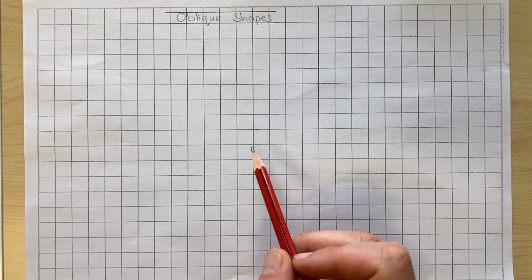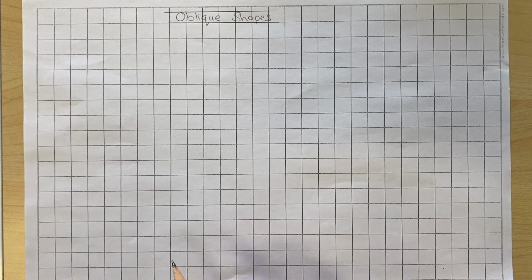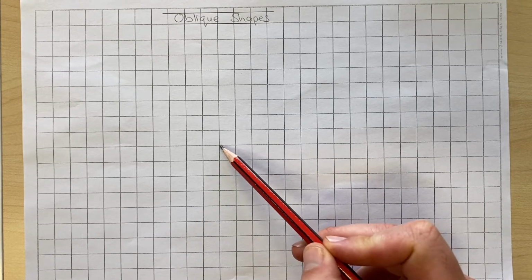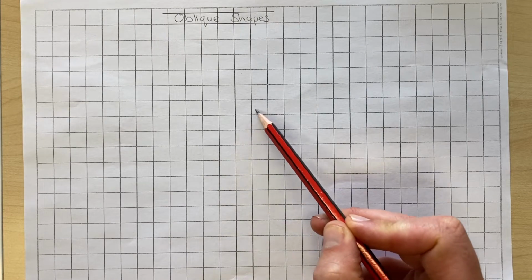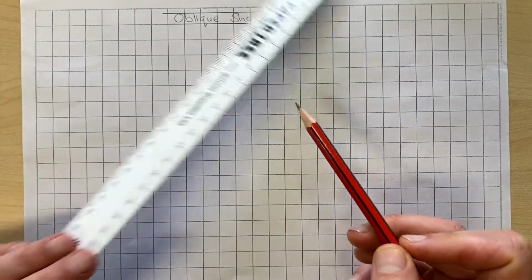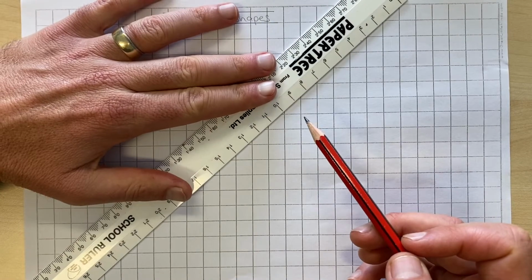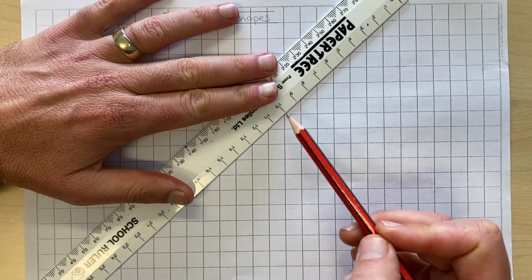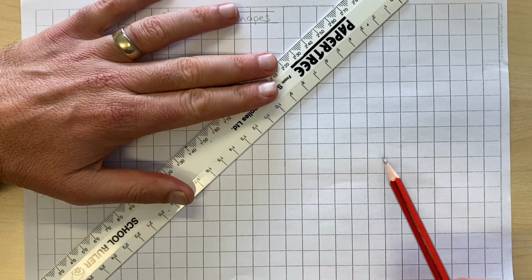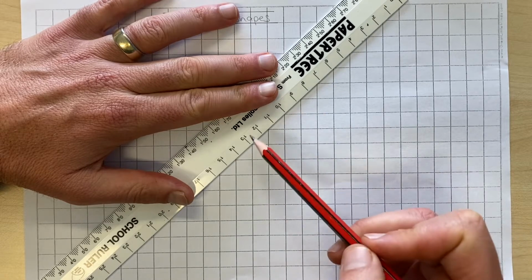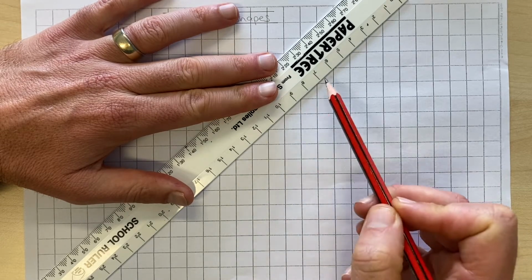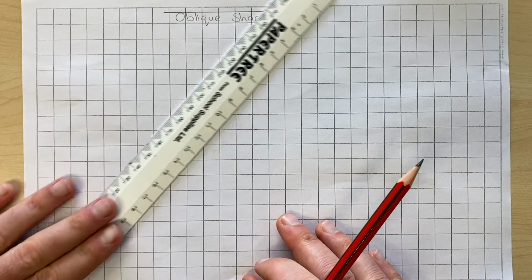Each grid on this paper is 1 centimeter by 1 centimeter, which means when you rule a line from corner to corner, each of those squares, and let me just put my ruler on here so it goes through all those corners, that angle is at 45 degrees to the bottom of the page, and so that is the depth line that we use when we're doing oblique drawing.